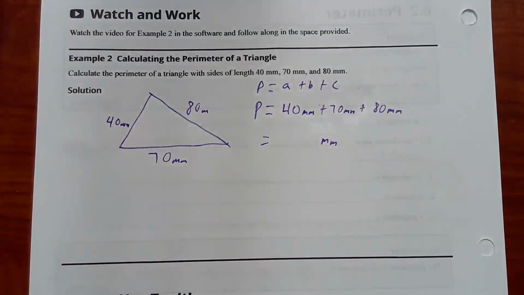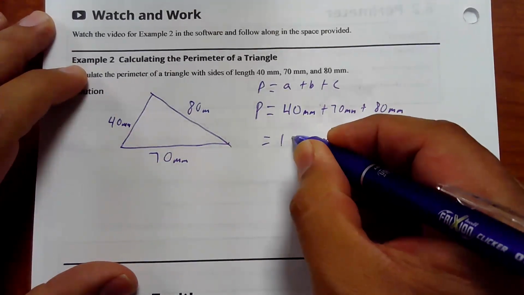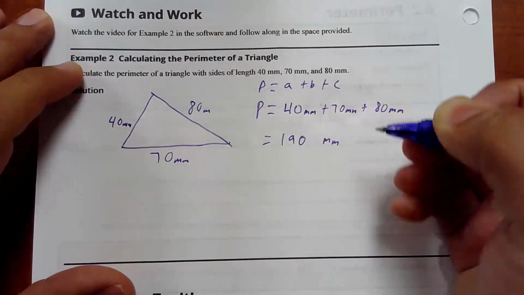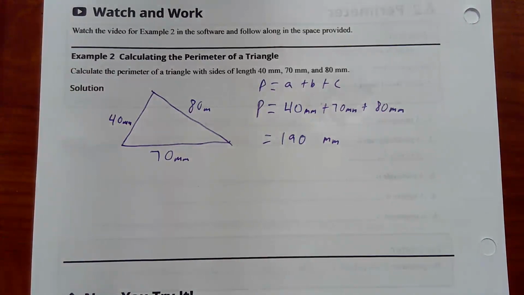As long as you put it at the end, you're good. All right. So what's the answer? 190? Sounds right. 190 millimeters, right? Nothing crazy.